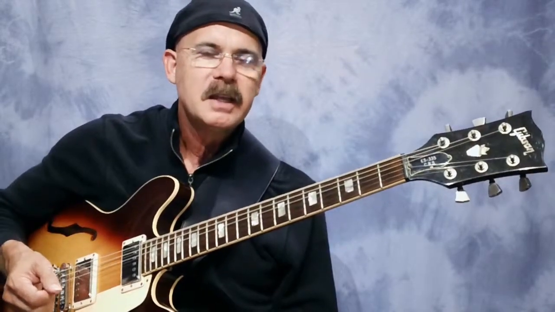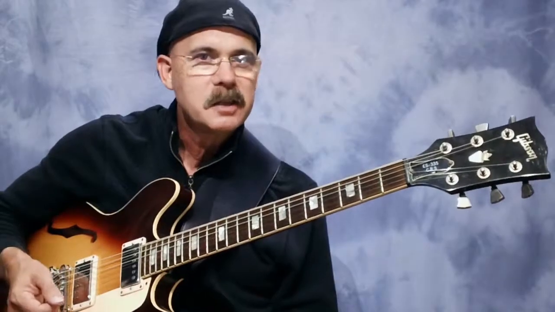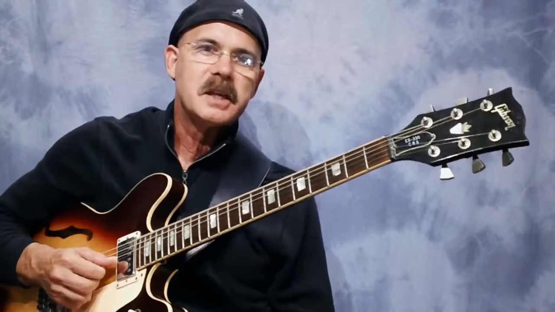Your ear will tell you when something sounds good or bad. If it sounds bad, go to the next note and see if that one sounds better. I know that seems like a very simplistic approach, but it's one of the best ways to learn to improvise. It helps if you're aware of the chord changes as they go by. And we're going to do those chord changes in just a couple of pages. So hang in there.